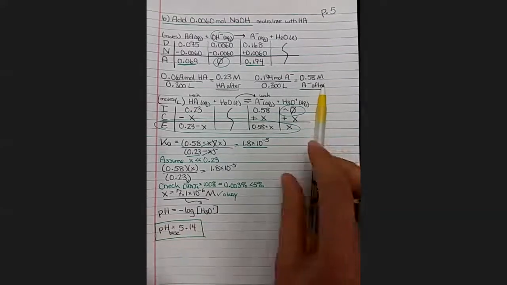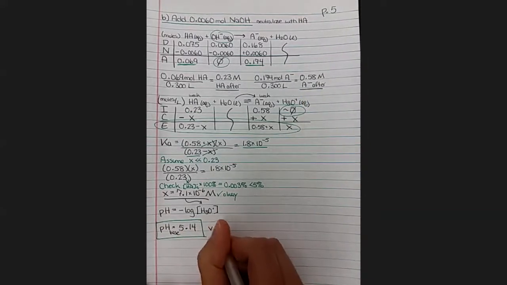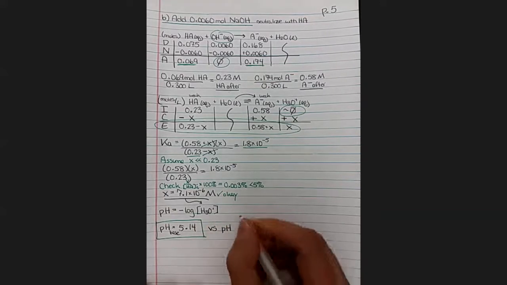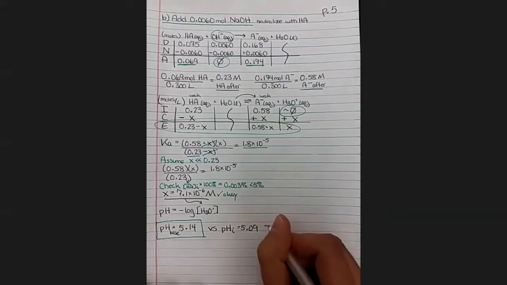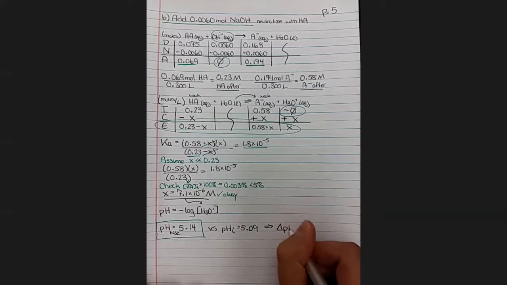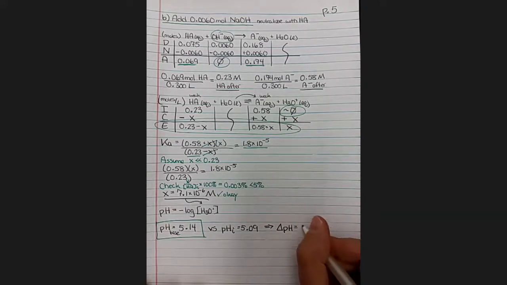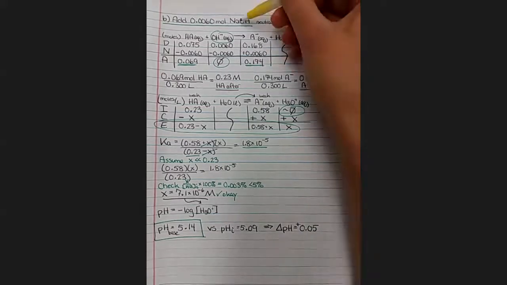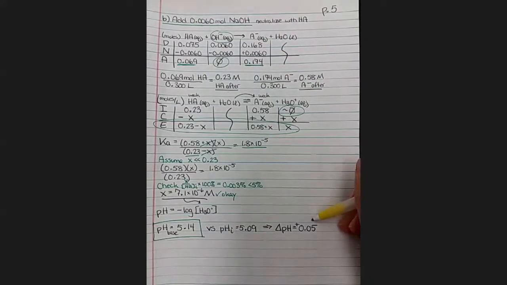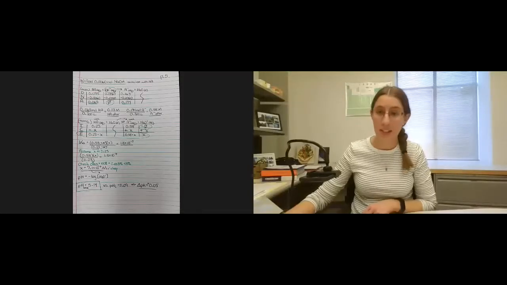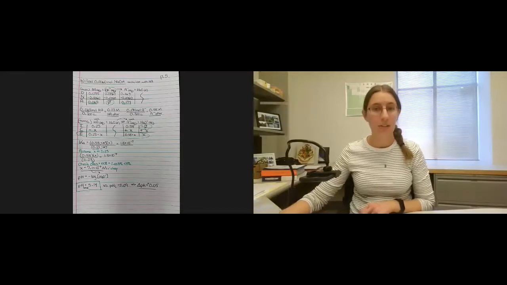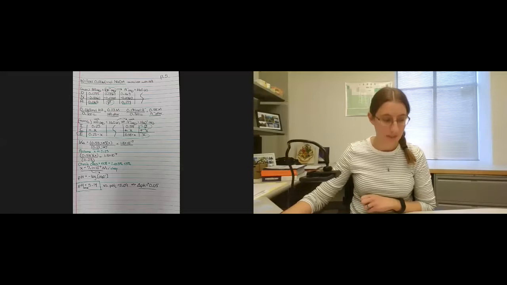And finally, the question wanted the change in pH, not just the pH itself. So we'll compare that to our initial pH of 5.09. And we see that our change in pH, 5.14 minus 5.09, is plus 0.05. So as expected, when we added a base, the pH went up just a little bit, but because it was a buffer, it didn't change very much. So the buffer has successfully resisted change in pH with small additions of strong acid and strong base.